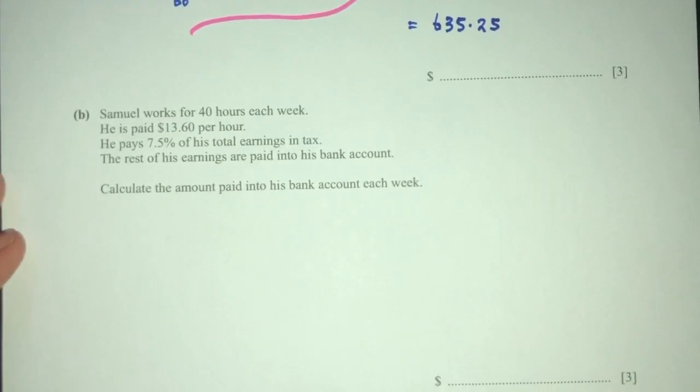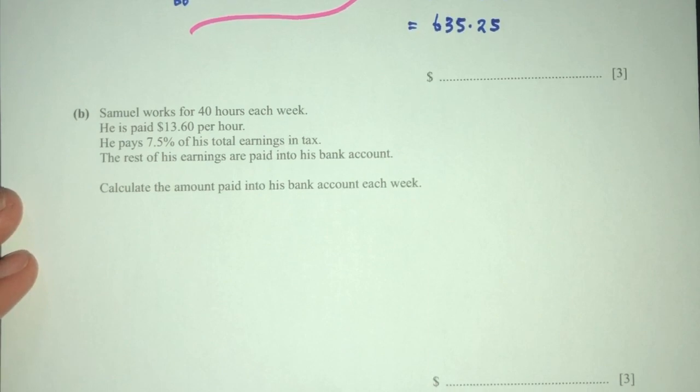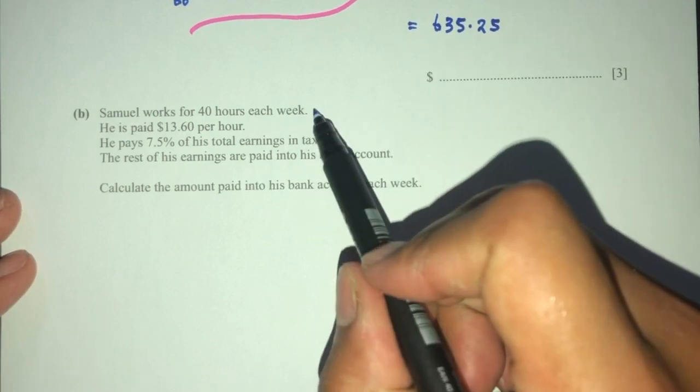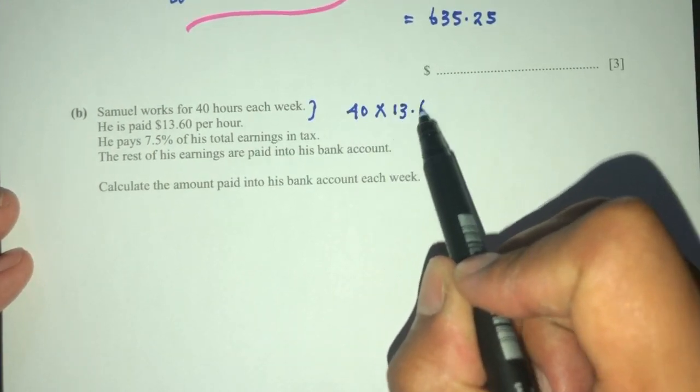Now for part B, Samuel works 40 hours each week. He's paid 13.60 per hour. So how much is he getting paid? So pretty easy. That'll be 40 times 13.60.